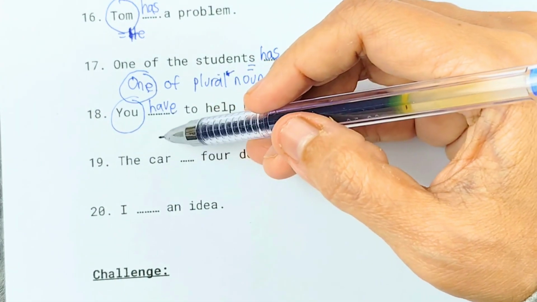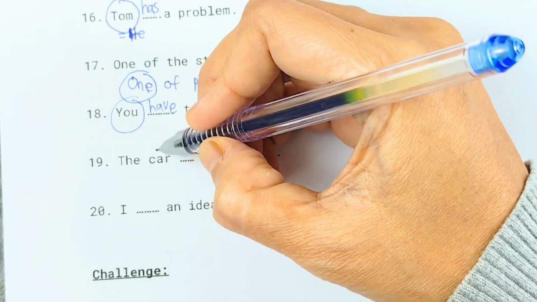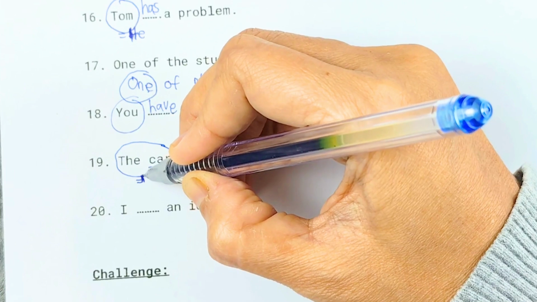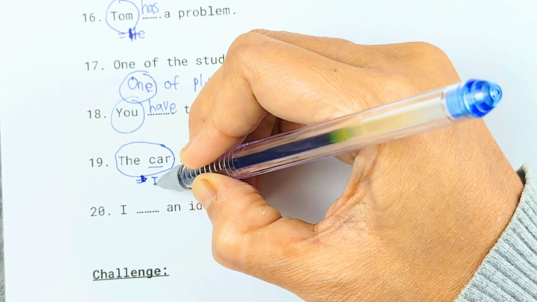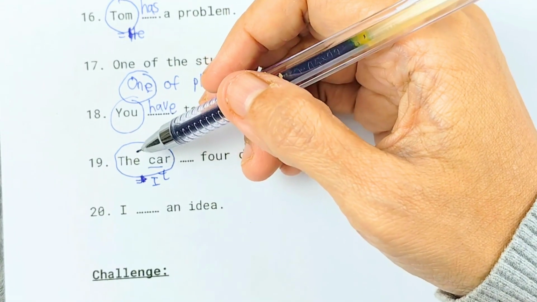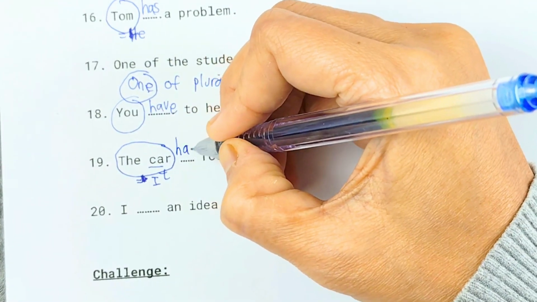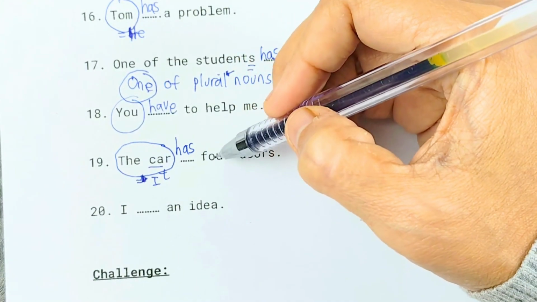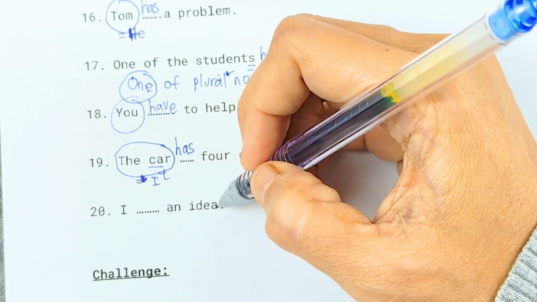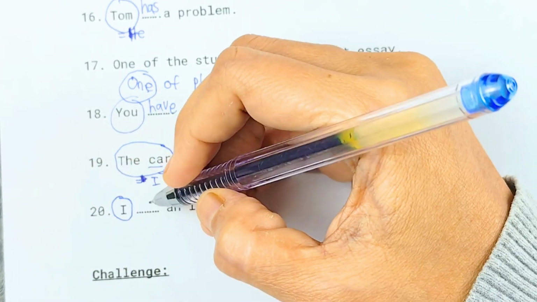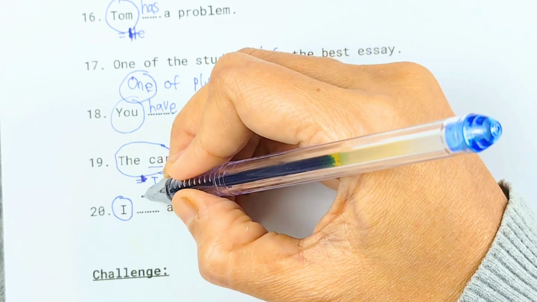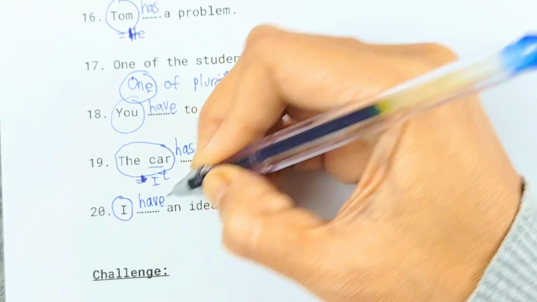Number 19, the car blank 4 doors. The car is the subject. Car, if we change to pronoun, it becomes it. So we have to answer the car has 4 doors. Number 20, I blank an idea. I is the subject, so we have to answer I have an idea.